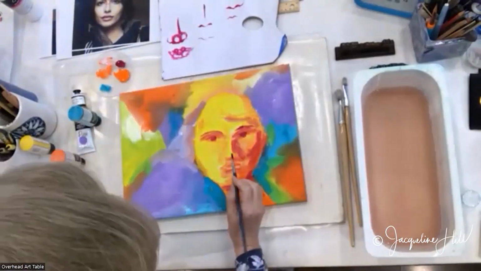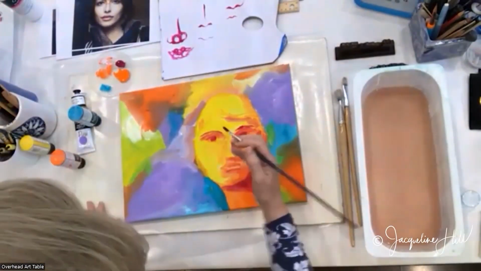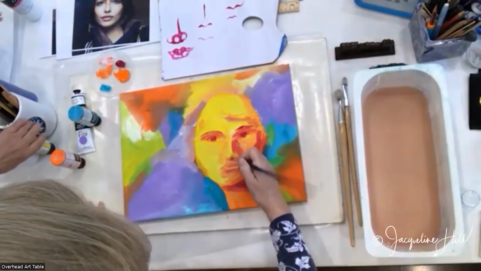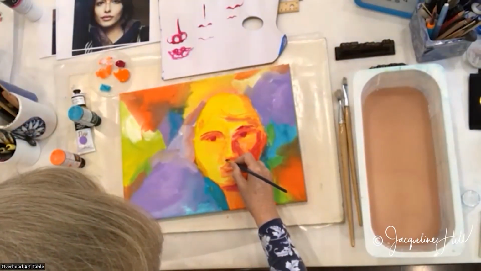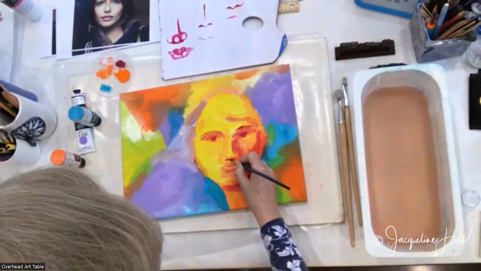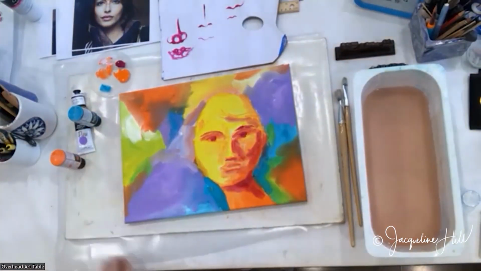So I'll show you on this one. I go, the end of the nose is down here. I'm going to rest my fingernail in the paint so that I can support my hand. And I go, it goes up into the nostril, down into the little pointy bit, up into the nostril and down. Bang. It just looks like the end of a nose, doesn't it?